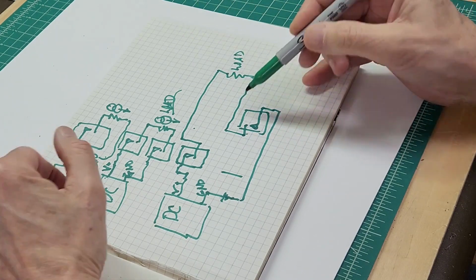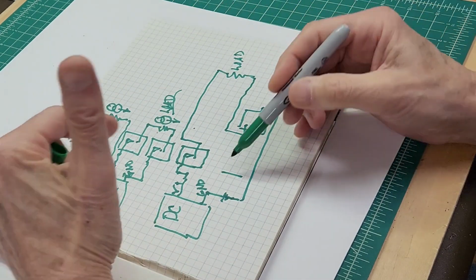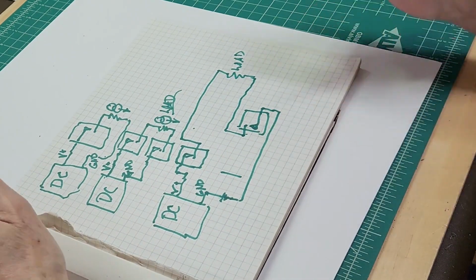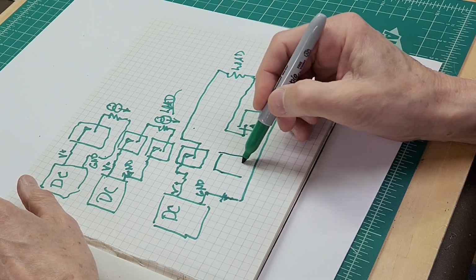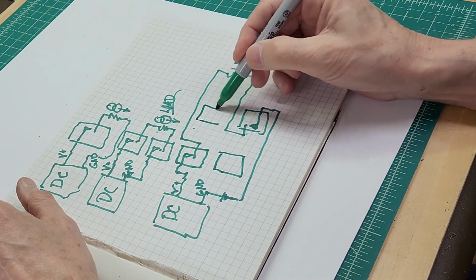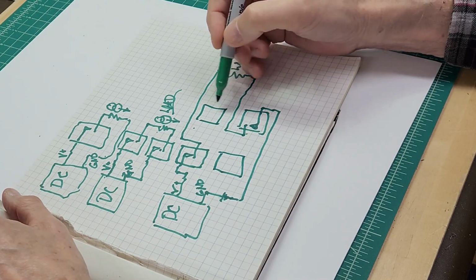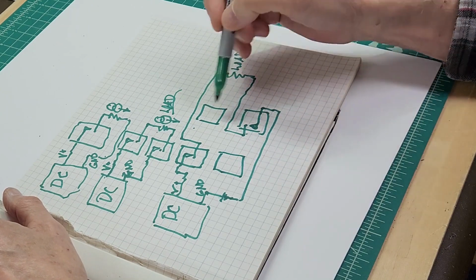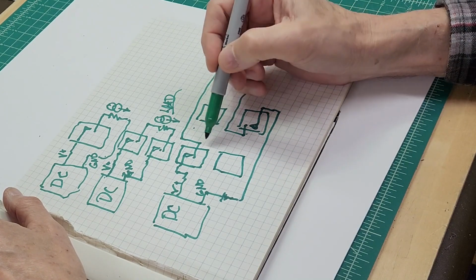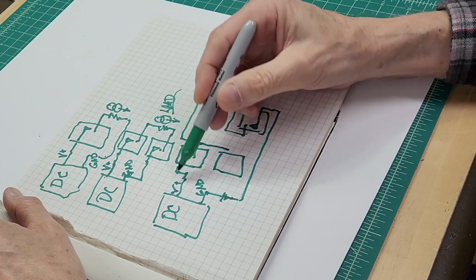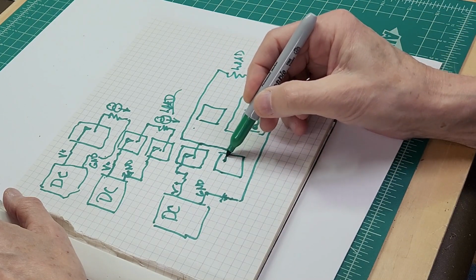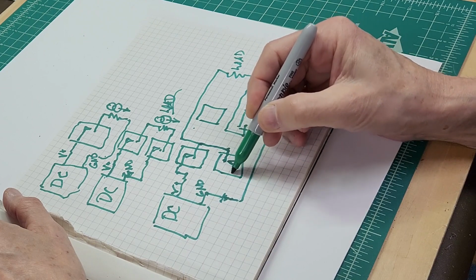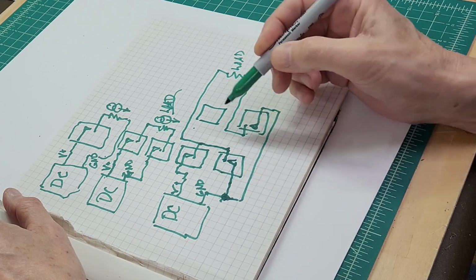Now it's just reconfigured a little bit, but the reason I started with this is because we're going to add two more just like this. We'll put one here and one here, and instead of ground on this one, let's go down here. So this was V plus, and this one will be ground.